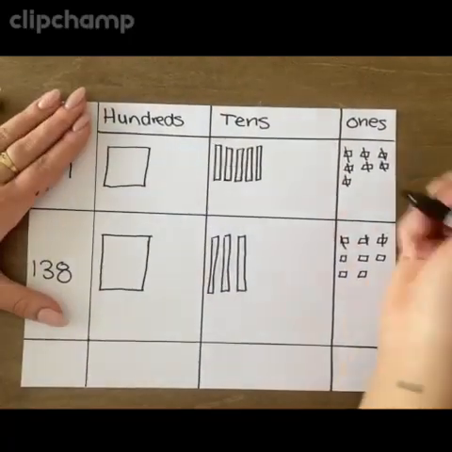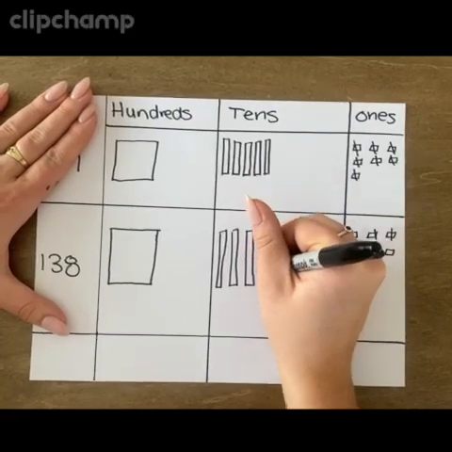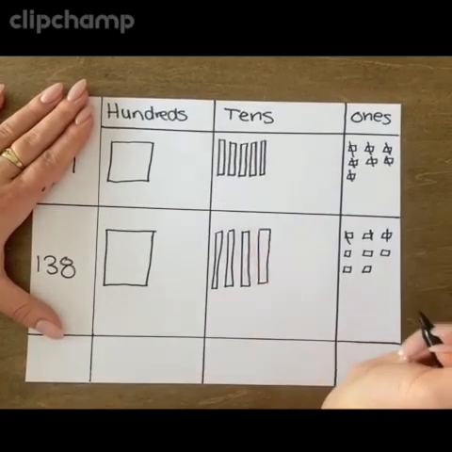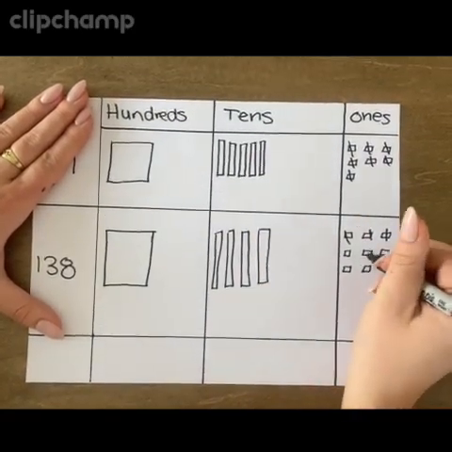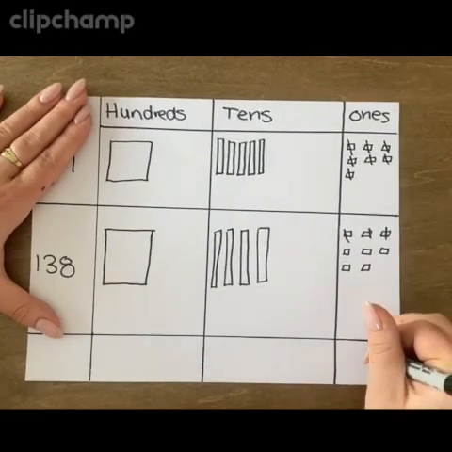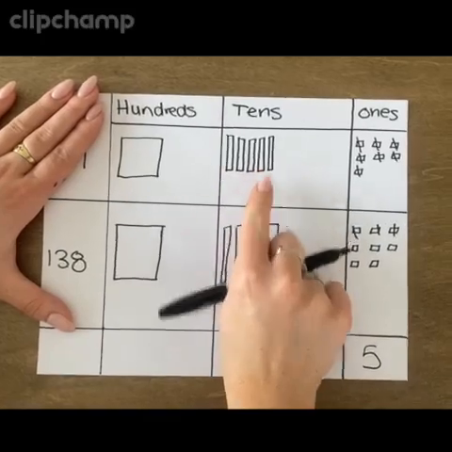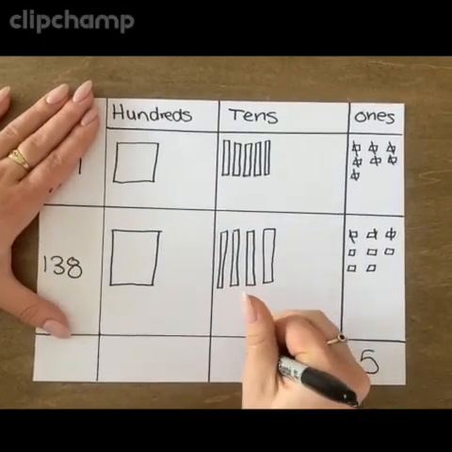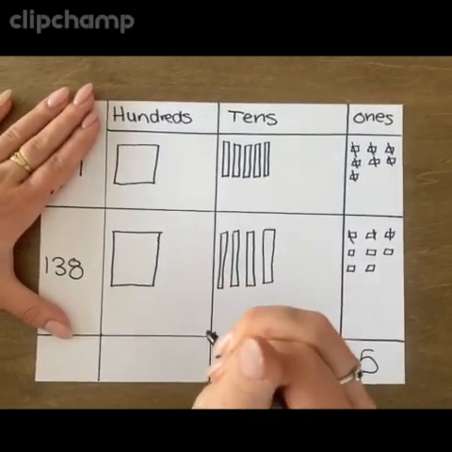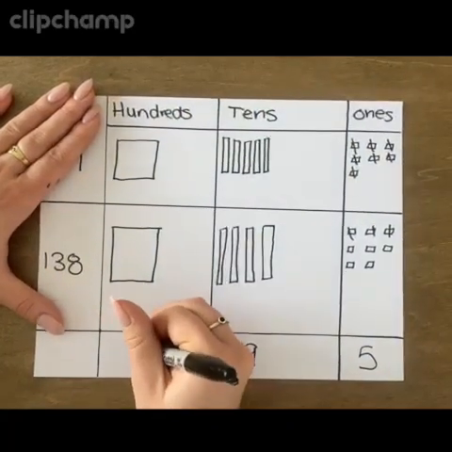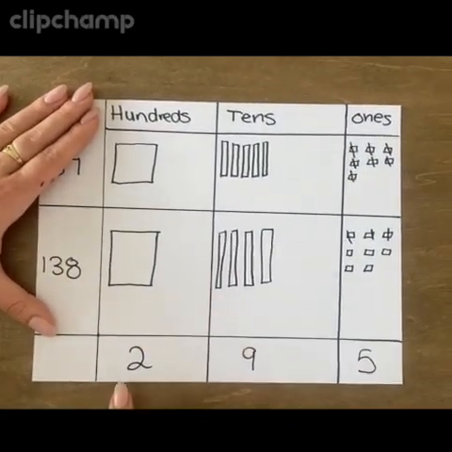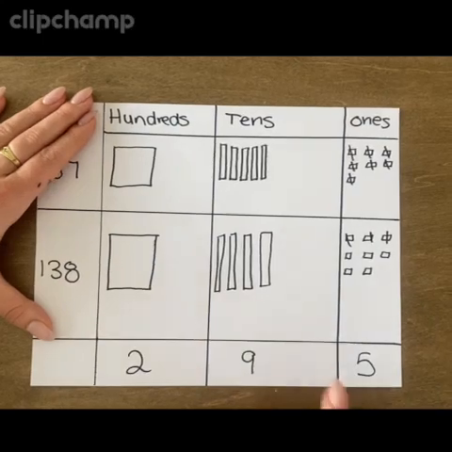So now we have 10, and I'll just move it over to this one. And now we have 5 leftovers. And we have 9 tens and 2 hundreds. So that represents 295.